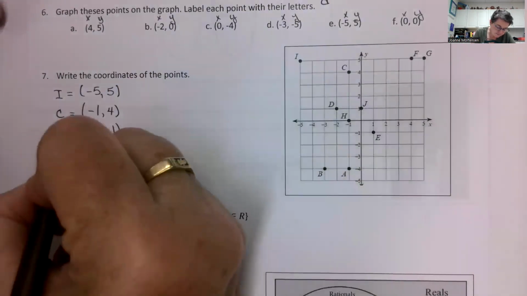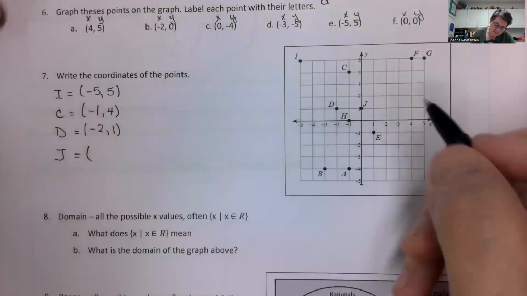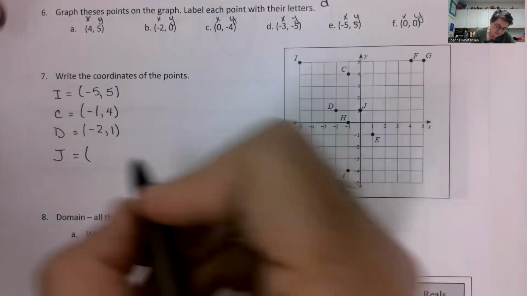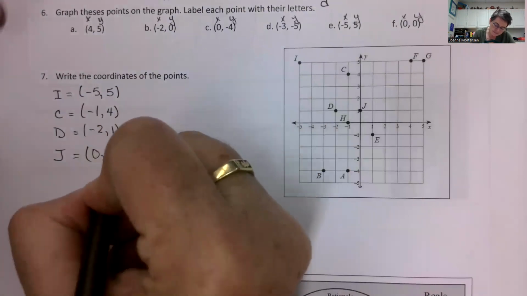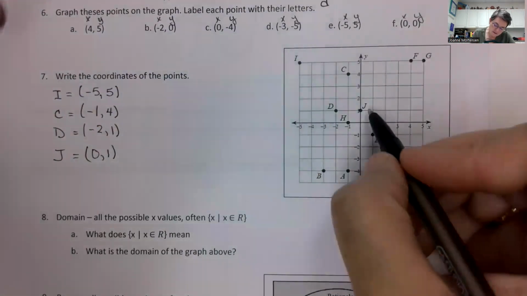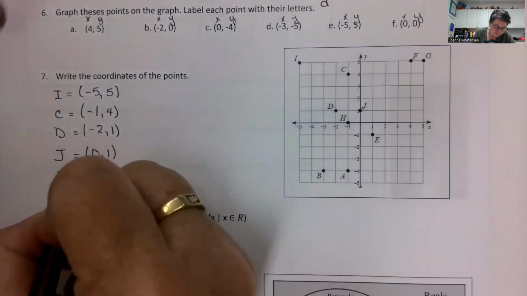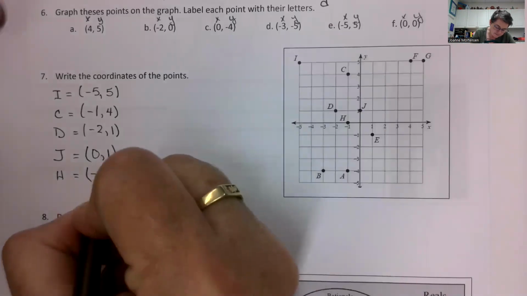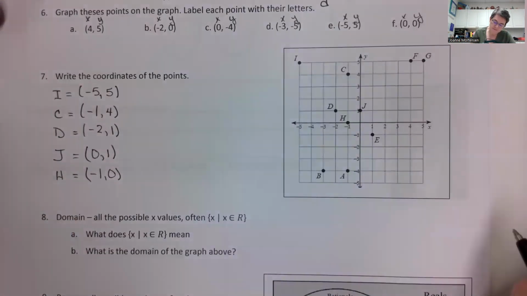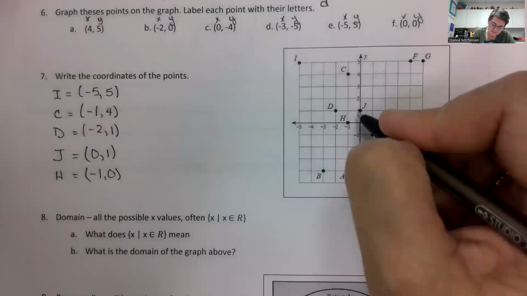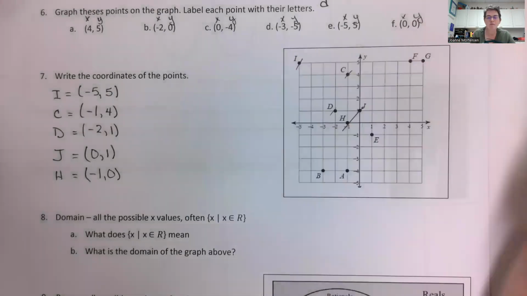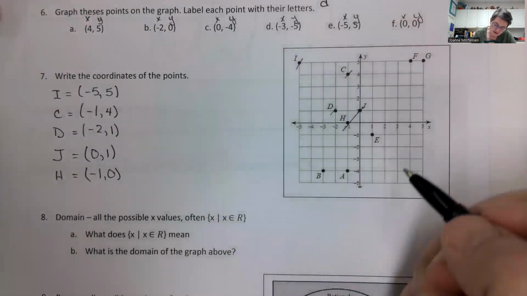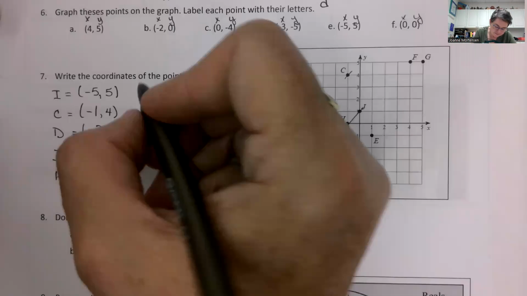There's J. That's going to be 0 over, 1 up. And H is -1, 0. I'm really regretting not doing these in alphabetical order. It's starting to make me twitch. Let's go over here.